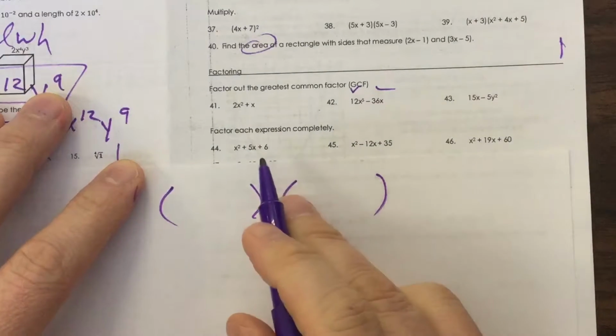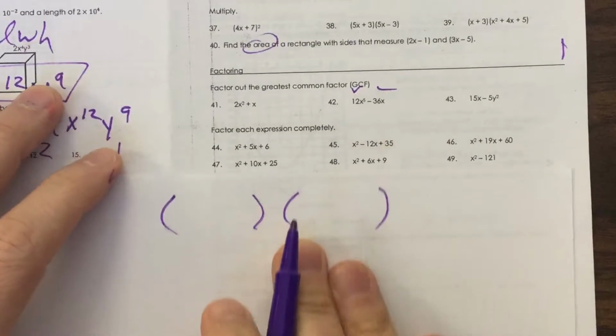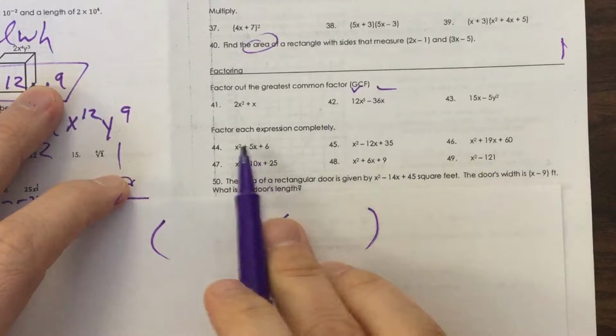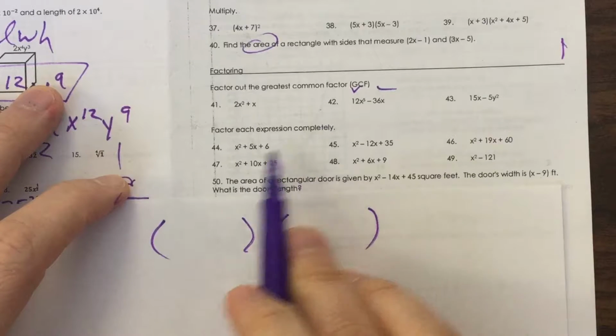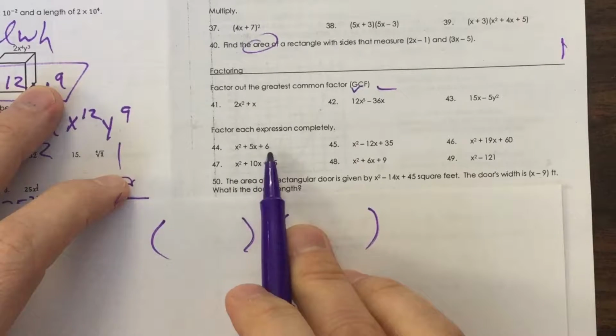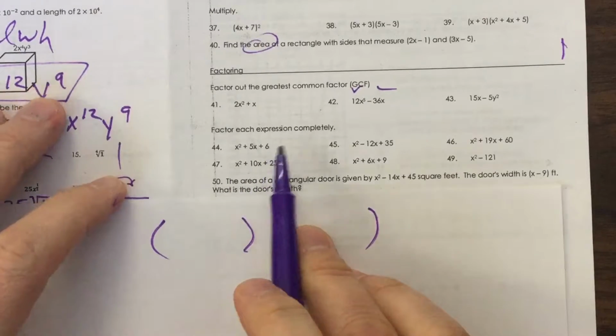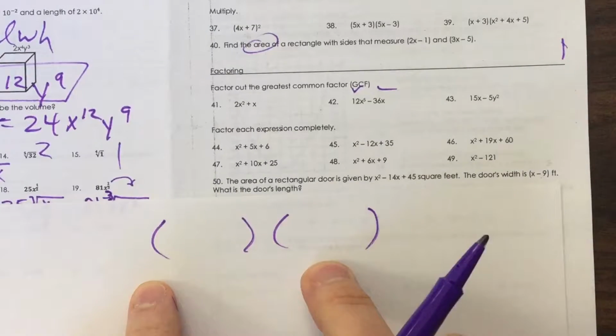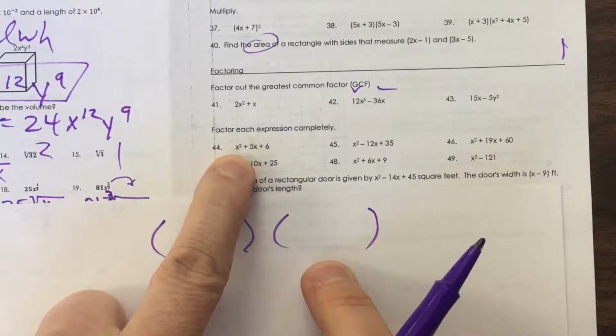Okay, we are on question 44. We're doing this section. We're going to do these 6 questions right now. It says factor each expression completely. So we started with x squared plus 5x plus 6. What they want us to do is figure out the binomial factors that multiply together to get that.